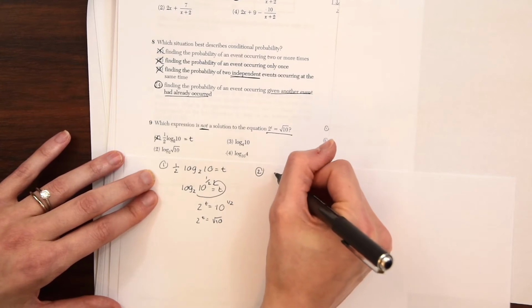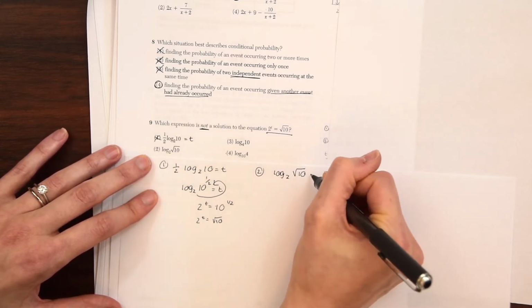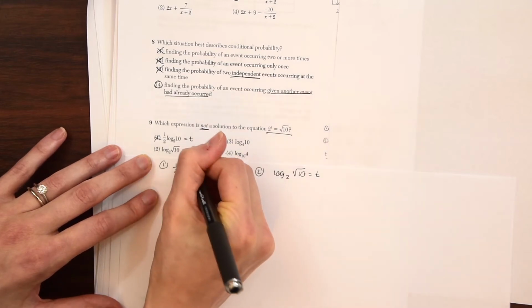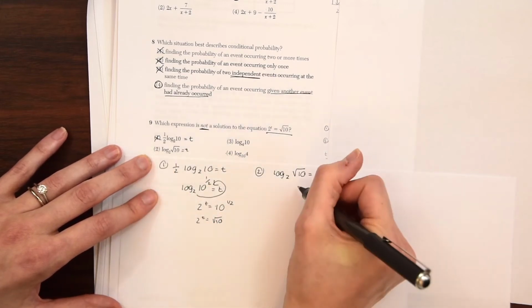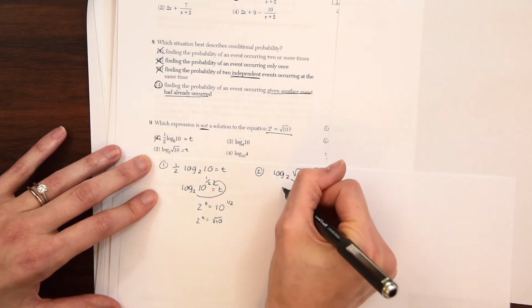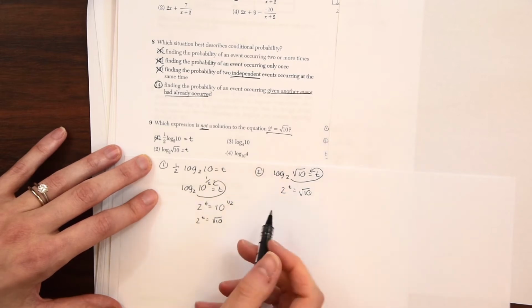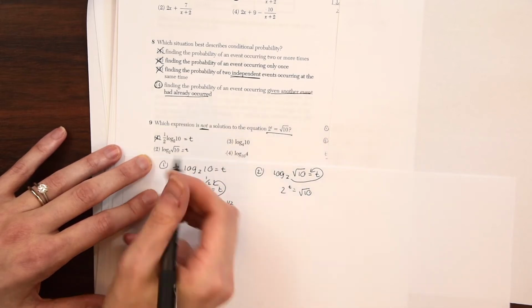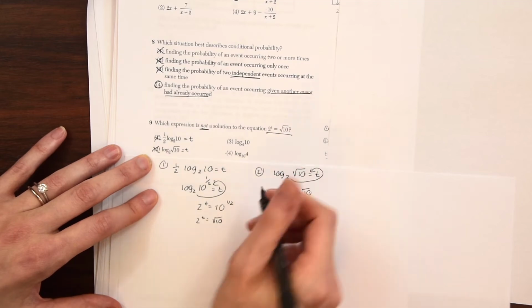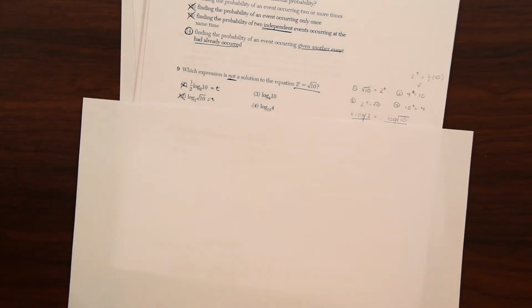So let's try number 2. Log base 2 radical 10 is equal to, let's just set it equal to t because that's how they have it here. So again, if we swirl this around and rewrite it in different notation, we get 2 raised to the t is equal to radical 10, which again matches what they give us, so we know that's not it.